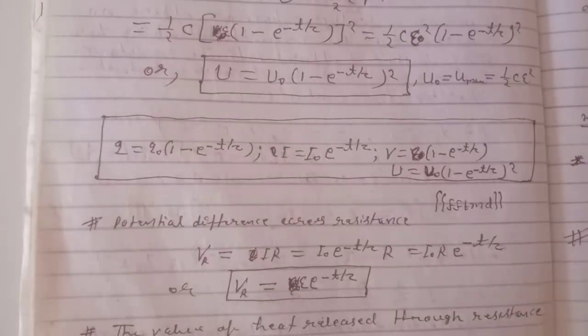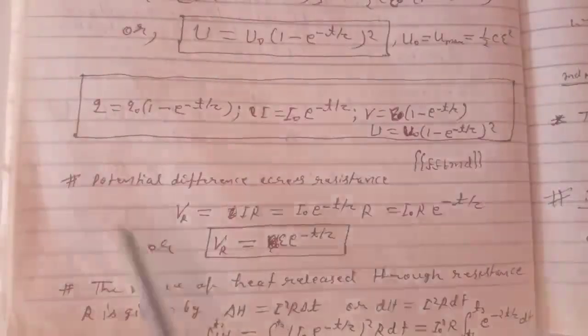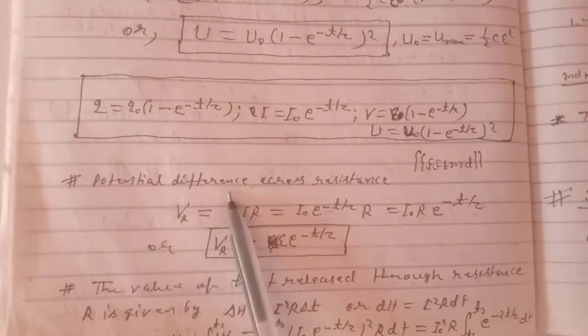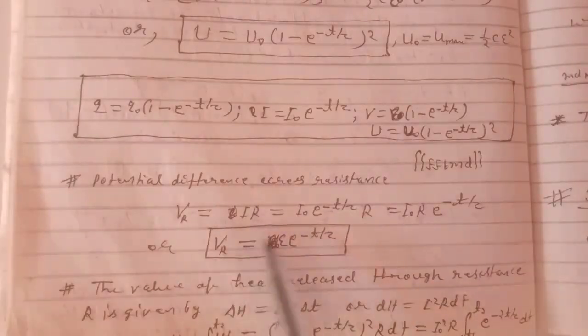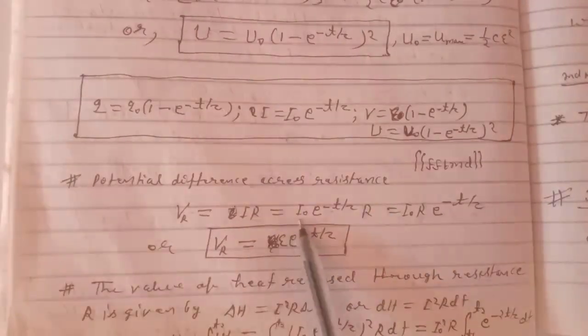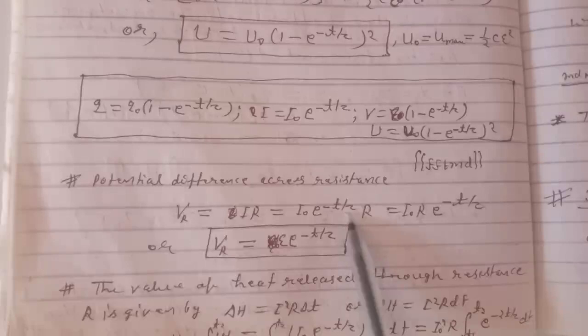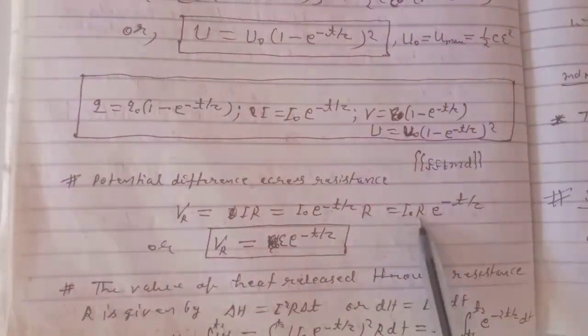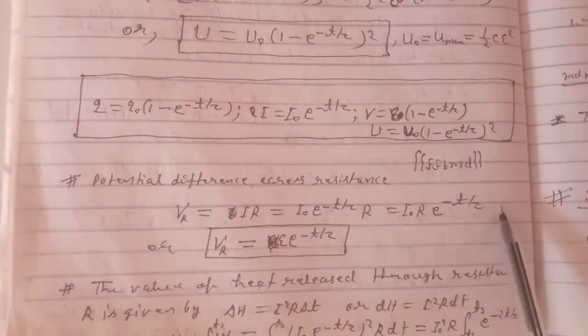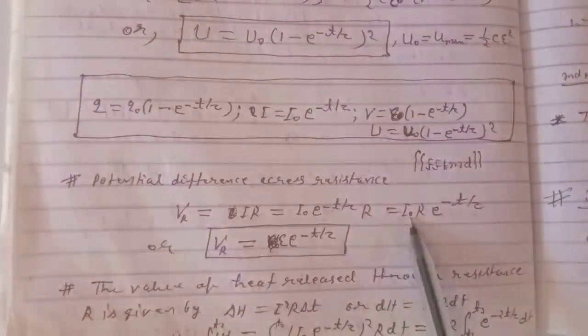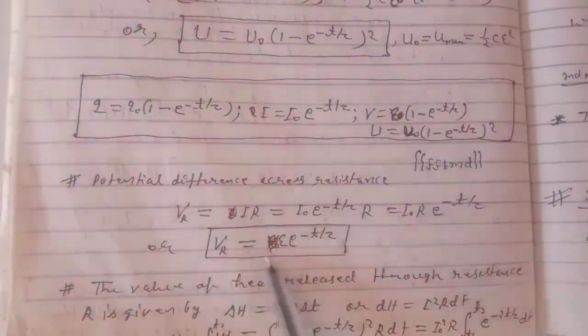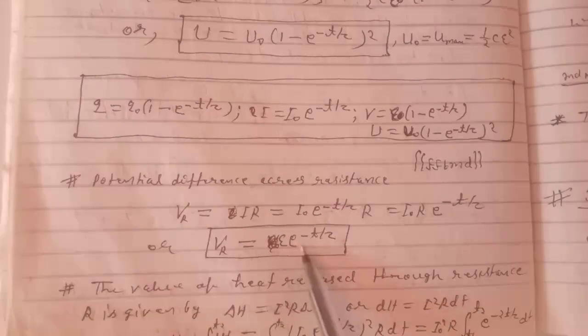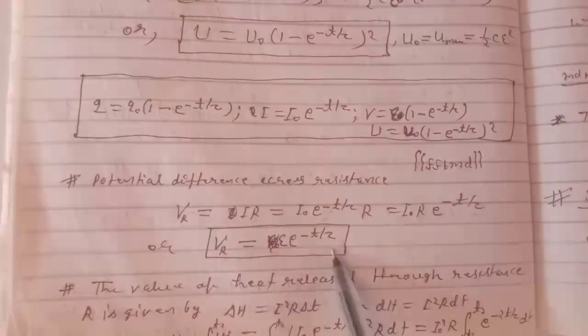Now next is potential difference across resistance. We know that the potential difference is given as V equal to IR. So VR equal to I into R. Now I value at time t is I naught into e to the power minus t by tau, into R. So this equals I naught into R into e to the power minus t by tau, and I naught into R is equal to E. So VR equals E into e to the power minus t by tau.